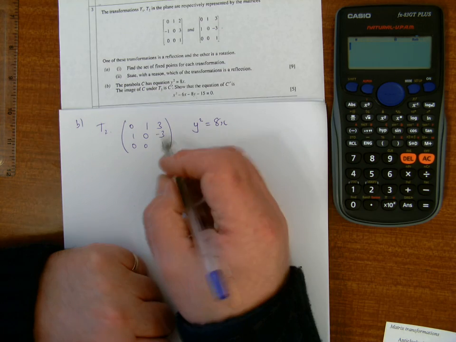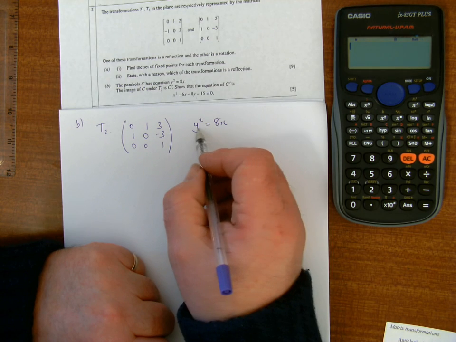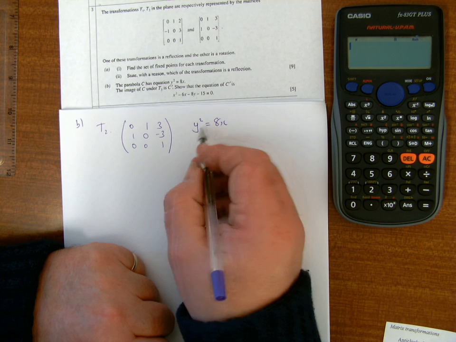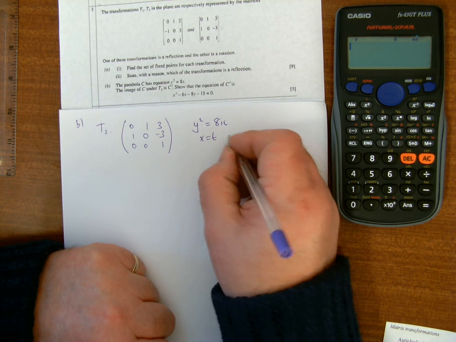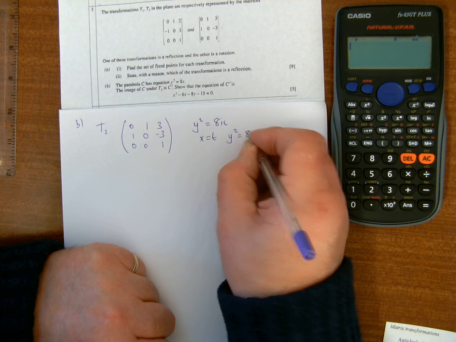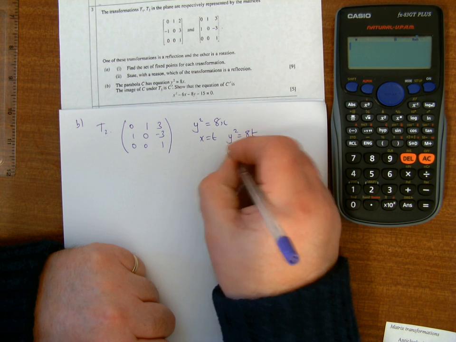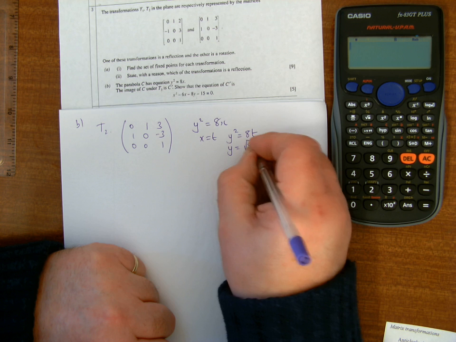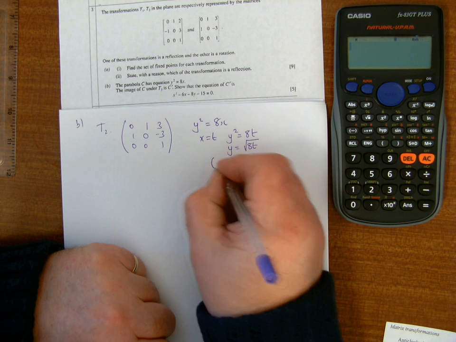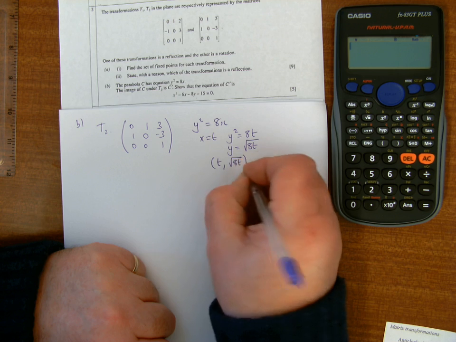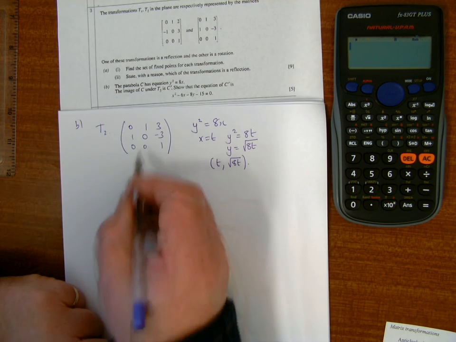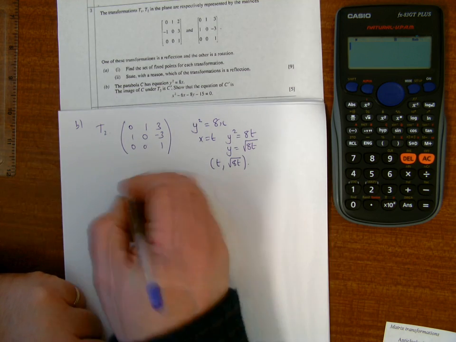Now you can't operate a matrix on an equation of a curve. We need the coordinates, so I do the parametric equation. So x equals t gives me y squared equals 8t, so y is the square root of 8t. So the parametric coordinate is (t, root 8t). So I operate this matrix on this coordinate.